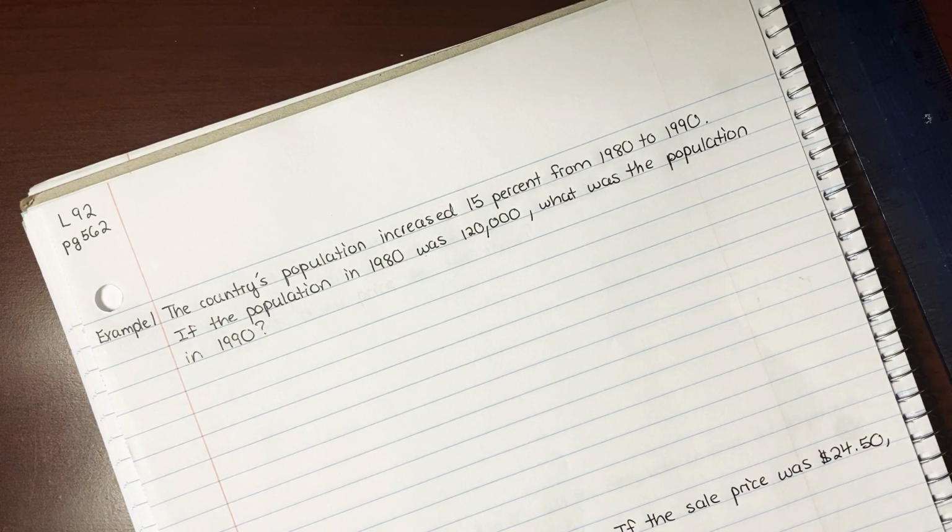All right, we're on lesson 92, page 562, percent of change. These are word problems. I think they're kind of fun.